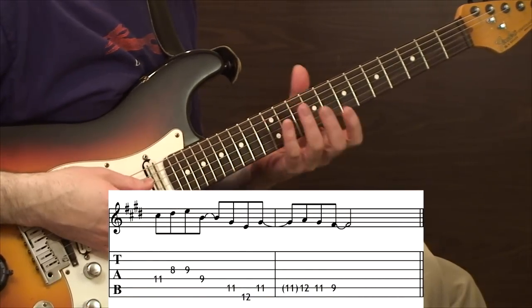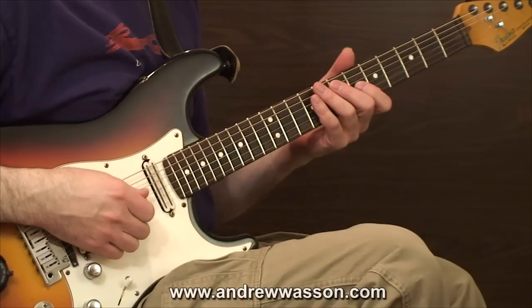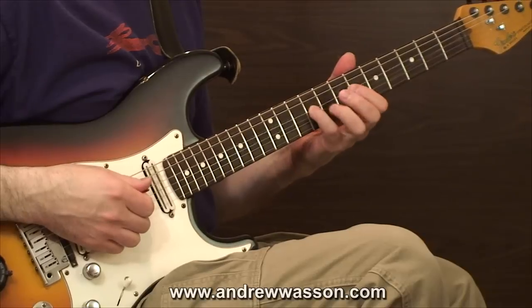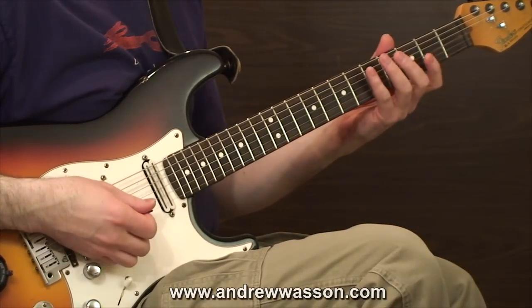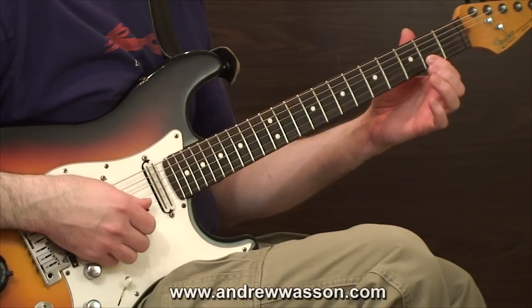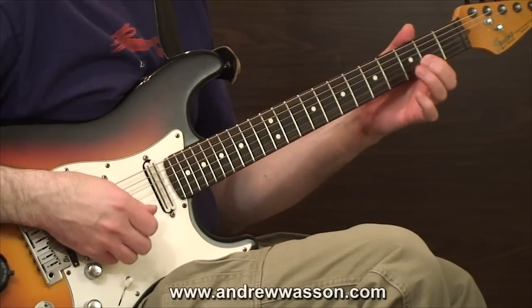There's definitely a darker feel to that one than we had over here. And you can definitely hear it being a lot brighter if we try it again off the original position in 2nd position there.